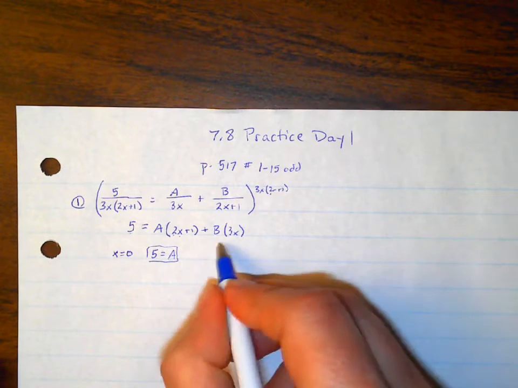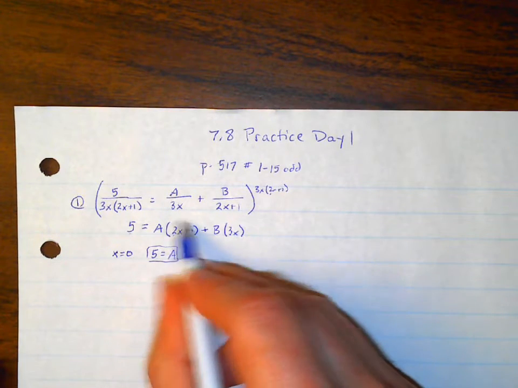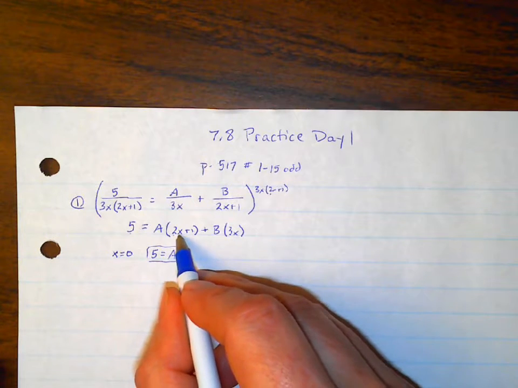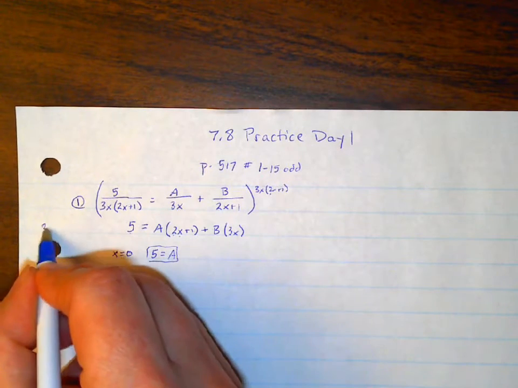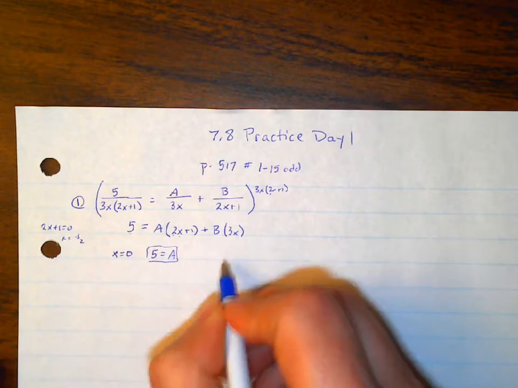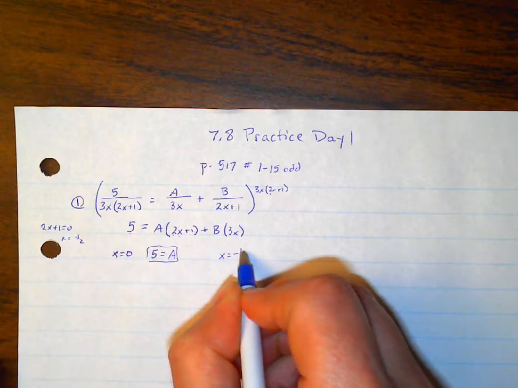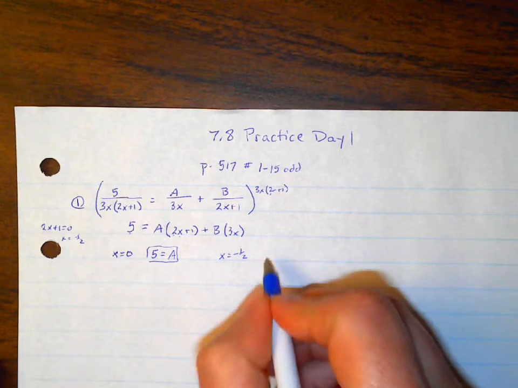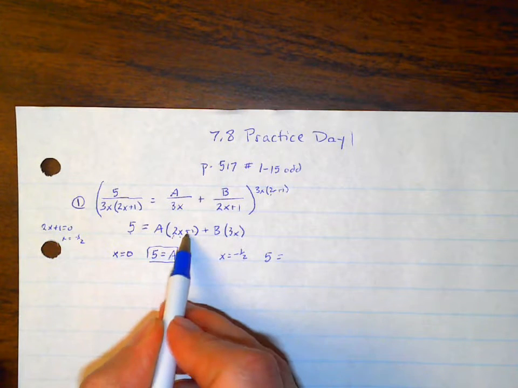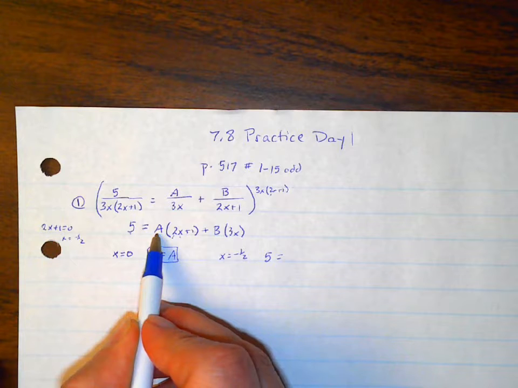Okay. Then I want to plug in something here that will make this 0, so I can solve for this one. So what's going to make it a 0 here? So if I set 2x plus 1 equal to 0, I get x is equal to negative 1/2, right? So let's set x equals negative 1/2. So I have 5 is equal to negative 1/2 would be negative 1 plus 1 is 0. 0 times a is 0.